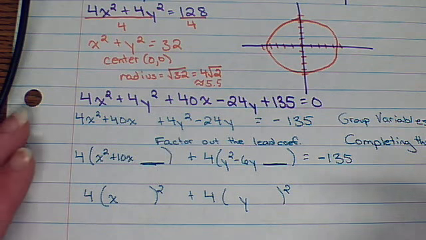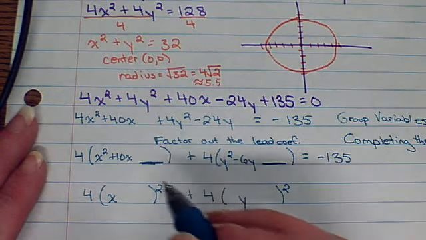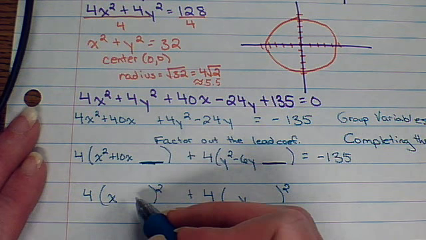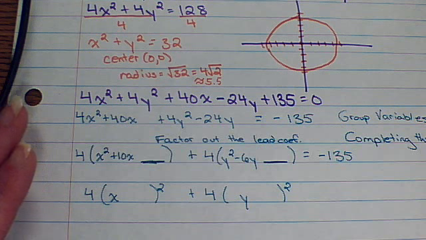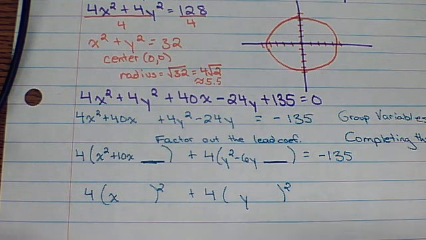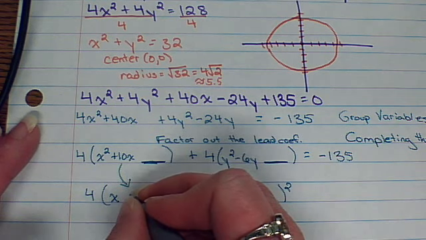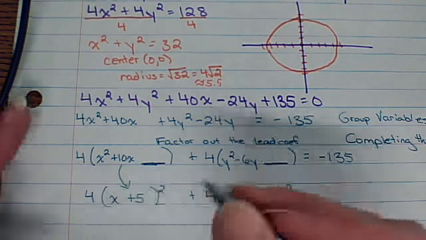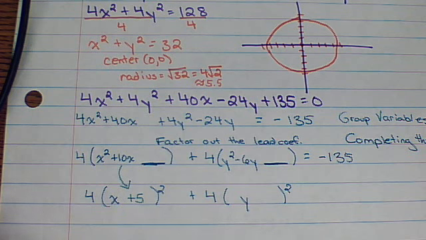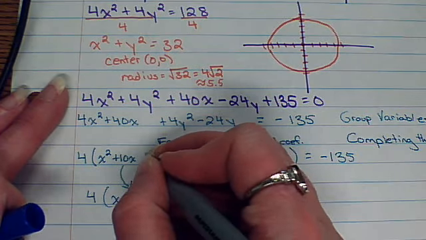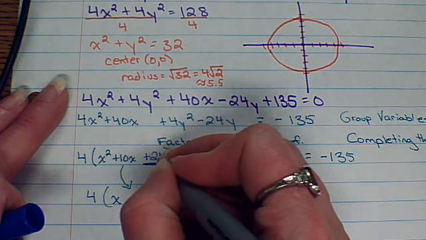Now, if you remember how this works, half of this goes here. So half of the 10 goes here. That's going to be plus 5. Now, what I'm missing is this number squared. So what's that squared? That's plus 25.